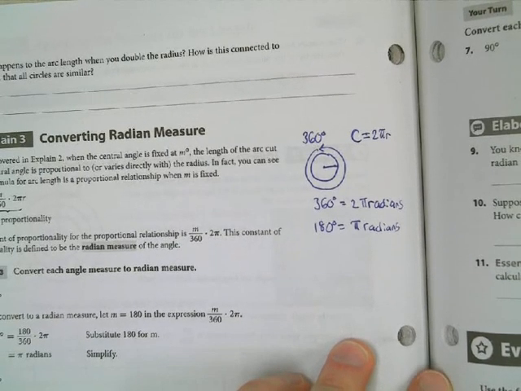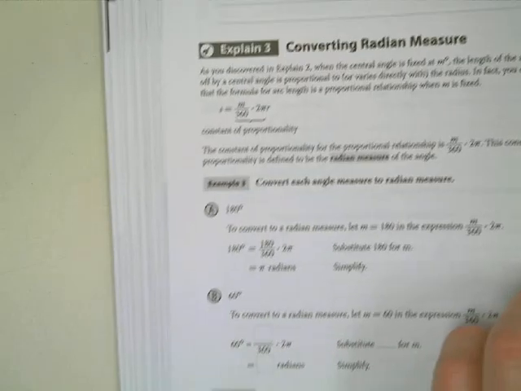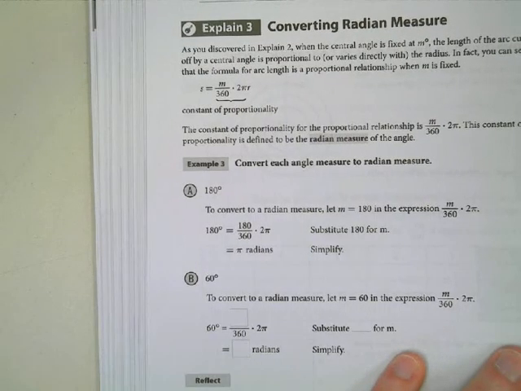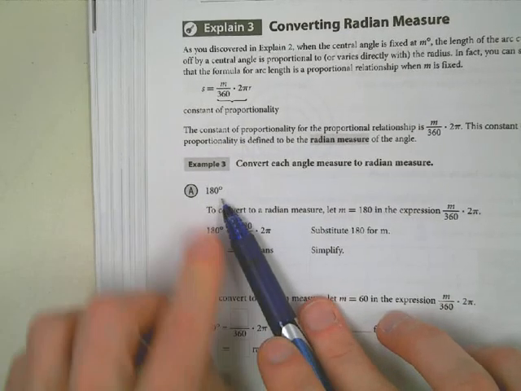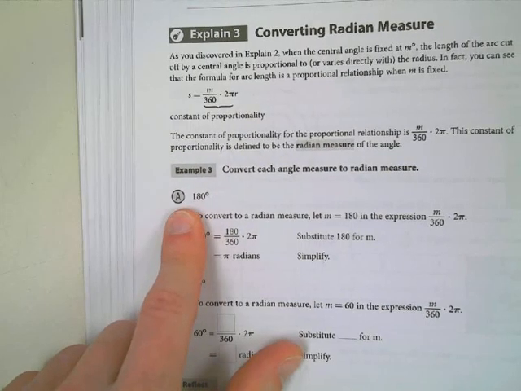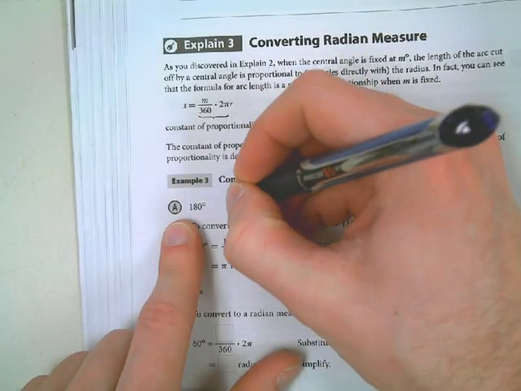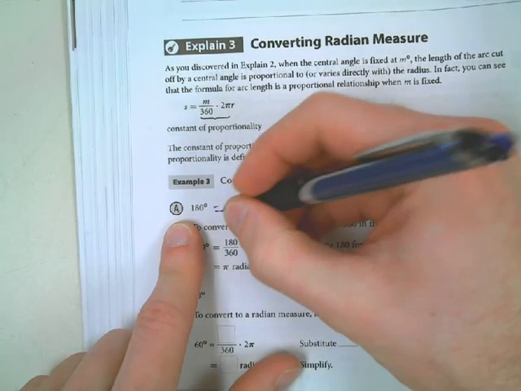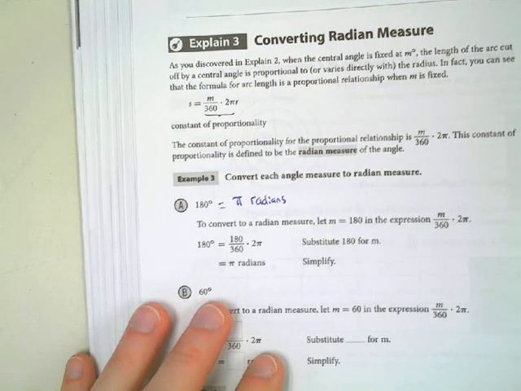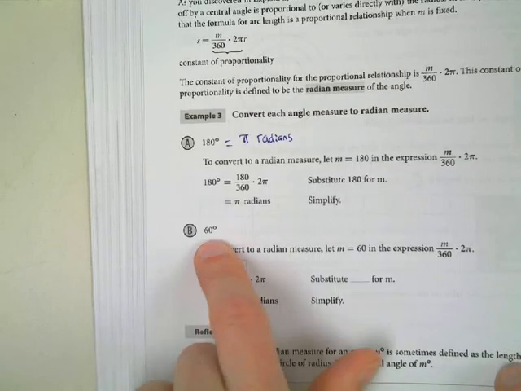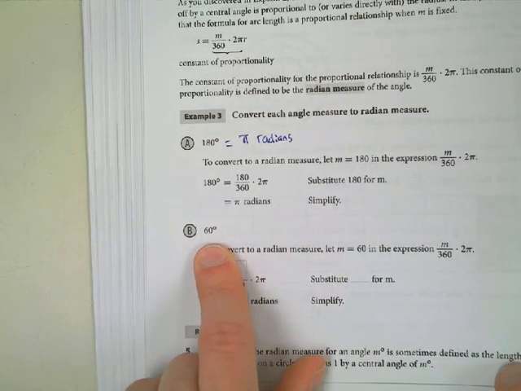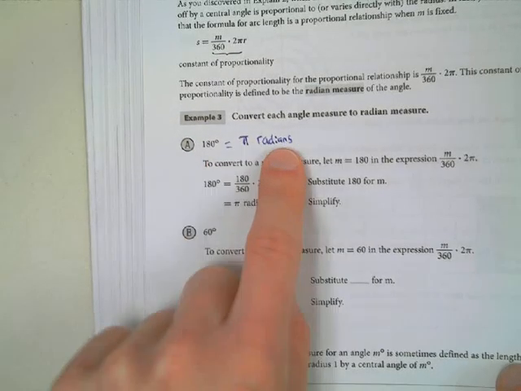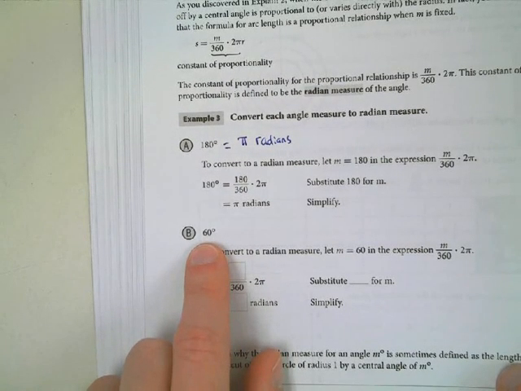Okay. So, letter A asks us to convert each angle measure to radian measure. But we already know, what is 180 degrees in radians? We just said it. It's pi radians. So we don't need to do that conversion. But what about 60 degrees? What would that be in radians? Does anyone have an idea? If 180 degrees is equal to pi radians, anyone want to guess what 60 degrees will be in radians?